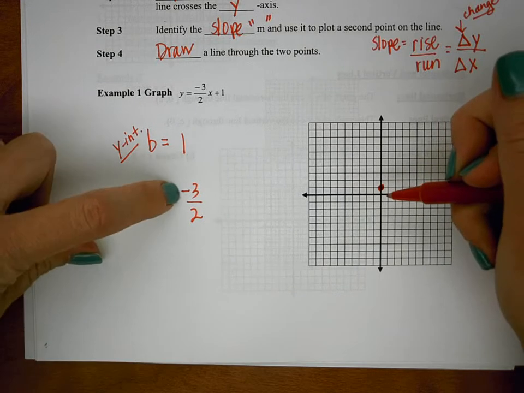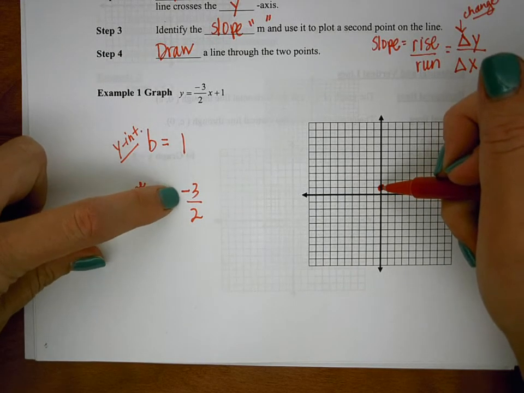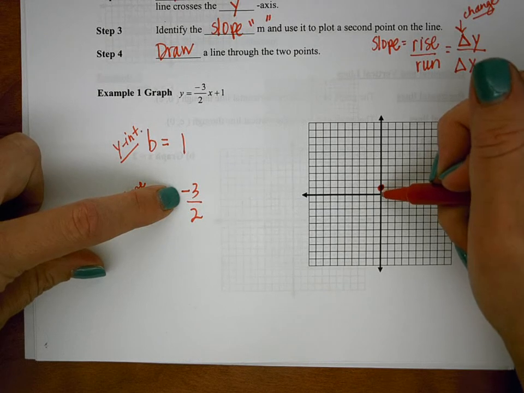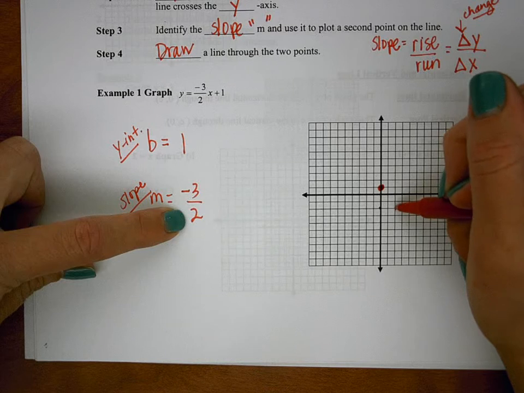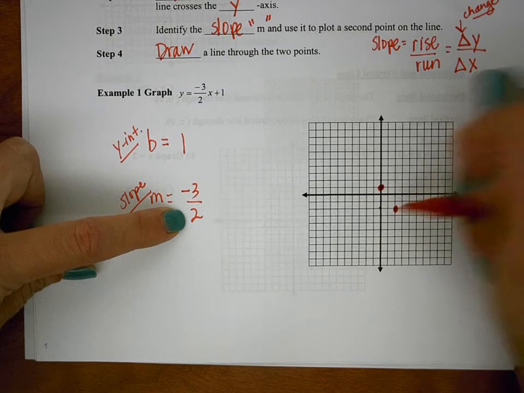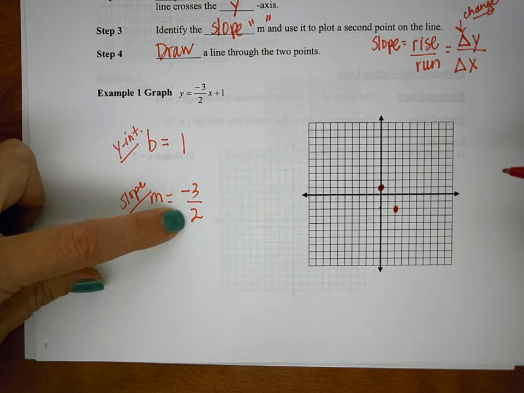You're going to make your slope from this point. So if I go the way that I have it written, from here I'd go down 3, so 1, 2, 3, and right 2, 1, 2, and make a point. And then you connect. And then you can draw your line.